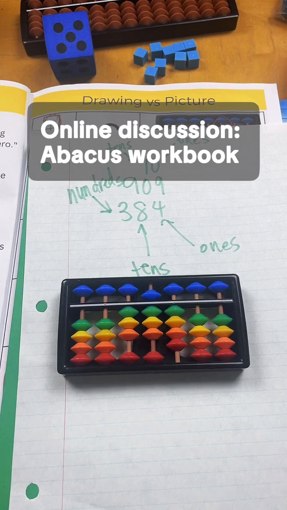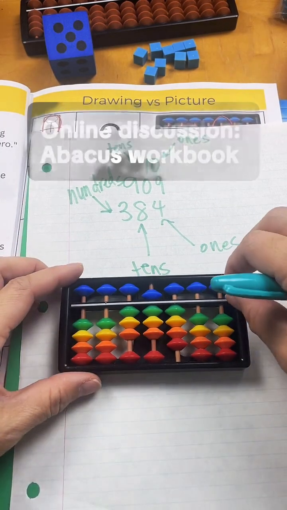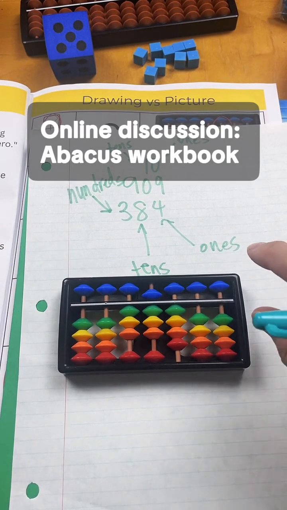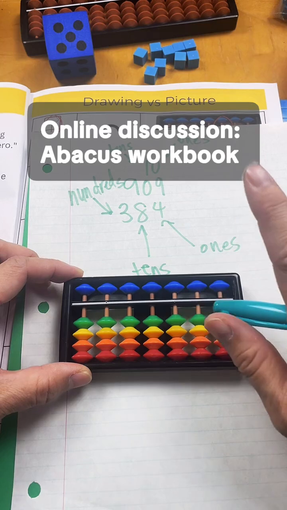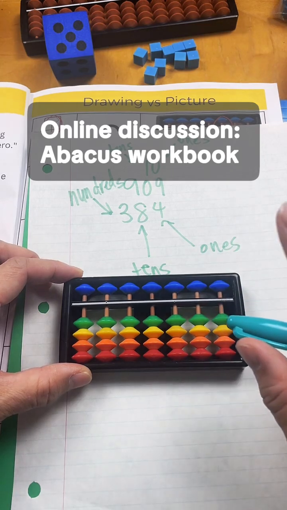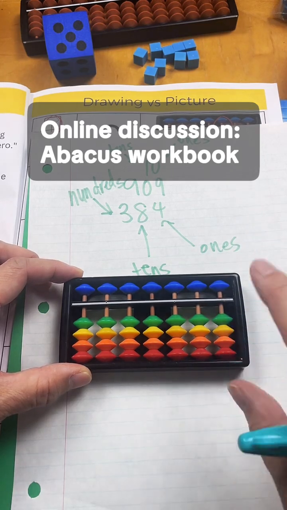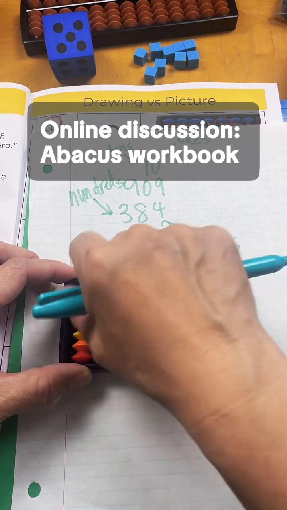0 is nothing that touches it. Yes, correct. So in abacus, we actually start from 0. In school, it's funny, we don't start from 0. In school, we start from 1. But in abacus, we have to start from 0 because then we have it nice and clean.